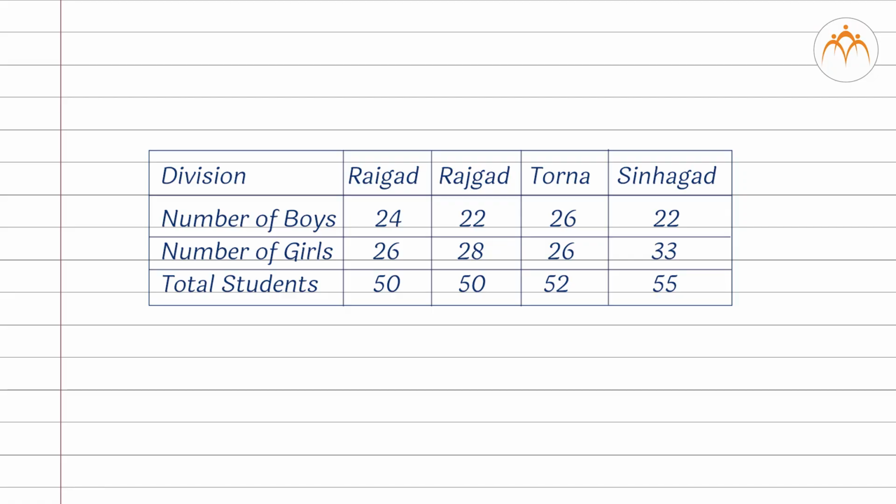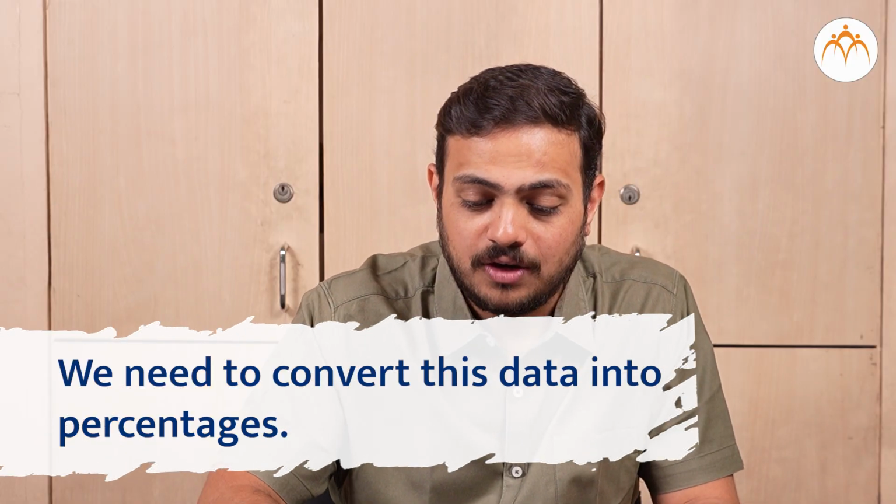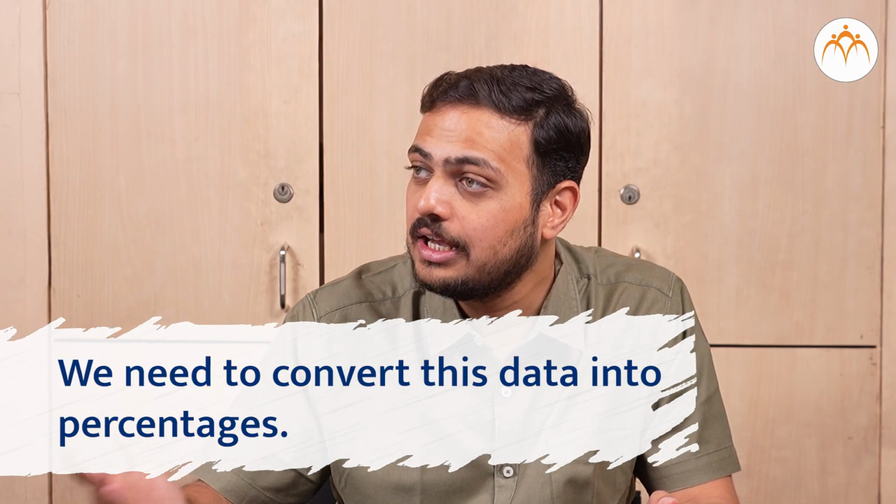Now, observe this table. This table provides us the data of the total number of boys and girls in 9th standard in a school for different divisions. Now, using this information, we have to create a percentage bar diagram. To create a percentage bar diagram, we need to convert this data into percentages first. So now how will we do that?